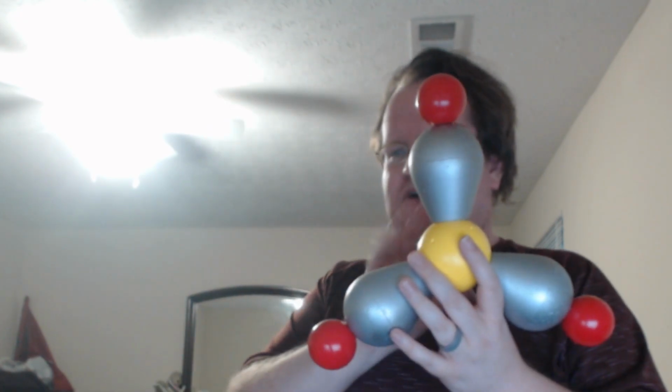Now we'll look at the lone pairs later. I'm going to go through all the electron groups first before working on the molecular geometries. Sorry, I'm just collecting some pieces for my last shape.